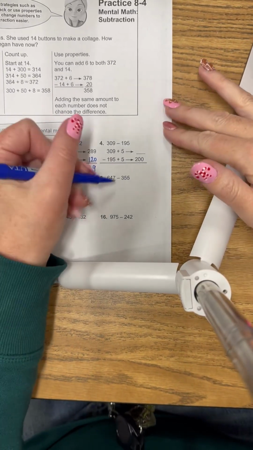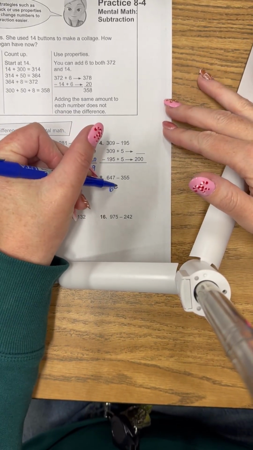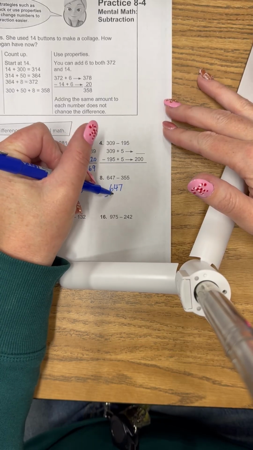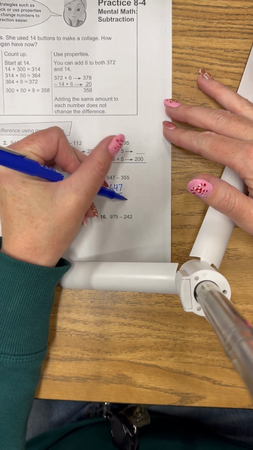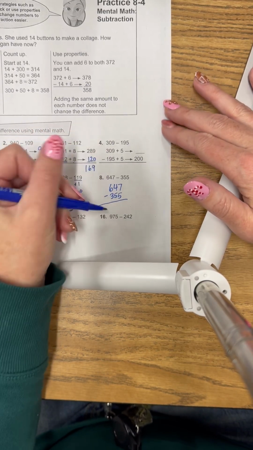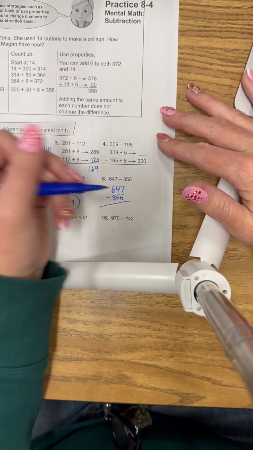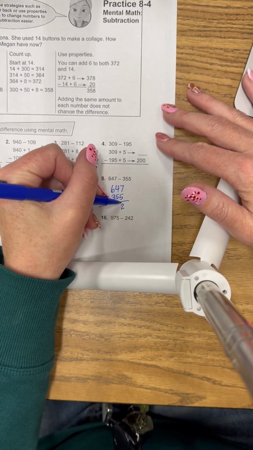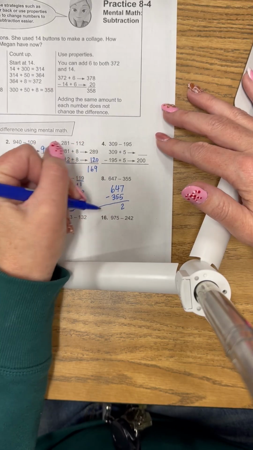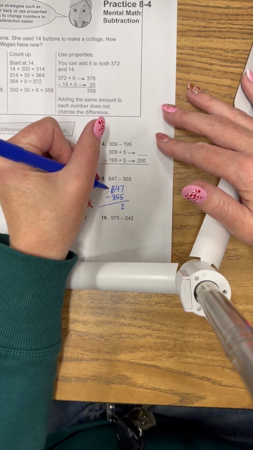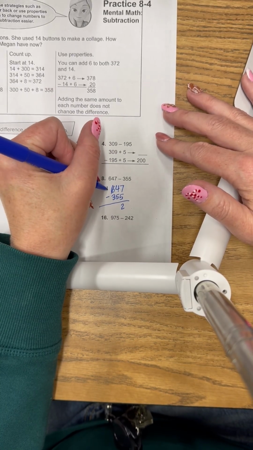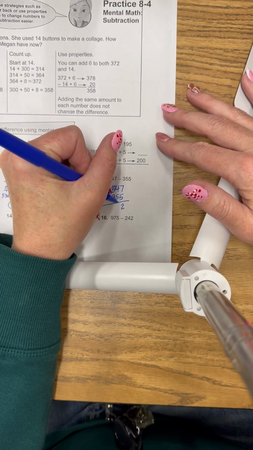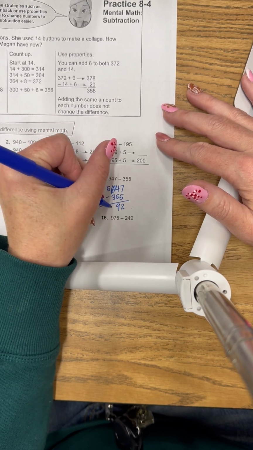The kids always know this strategy, 647 minus 355. We call this the mom and pop way. I don't know why the second grade teaches it that way in our school, so we just subtract 7 minus 5 is 2. 4 minus 5 we can't do, so we have to go and borrow from next door. That leaves 5. 14 minus 5 is 9, and 2 here.